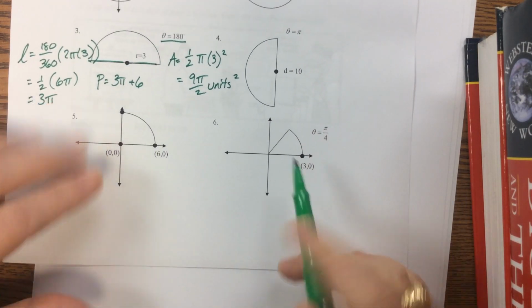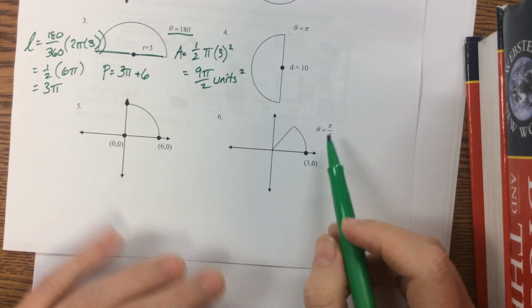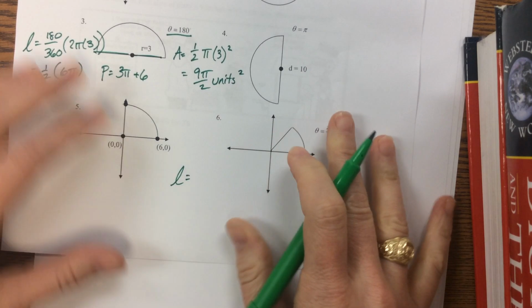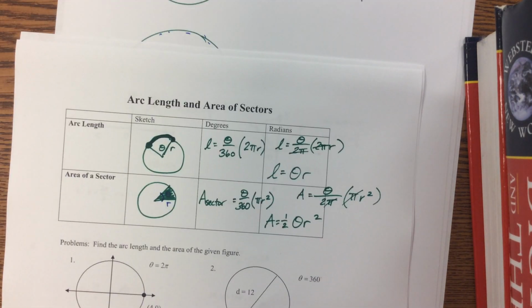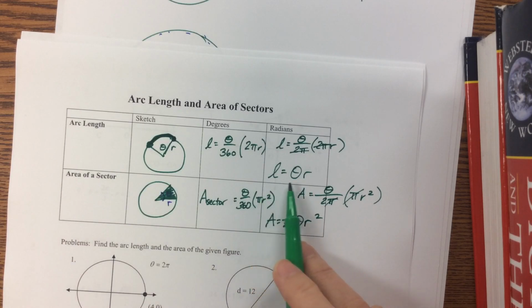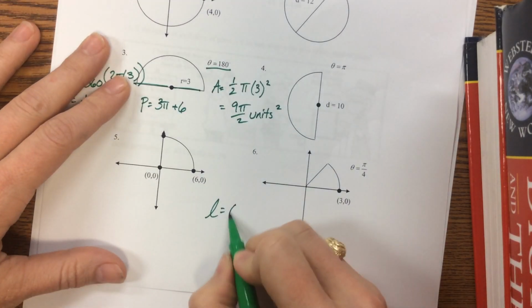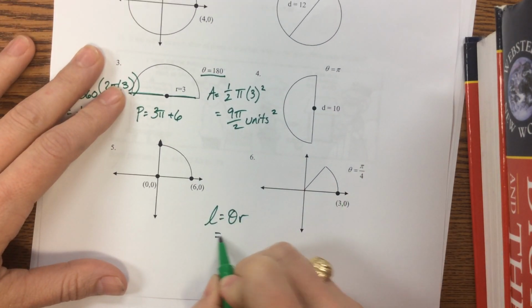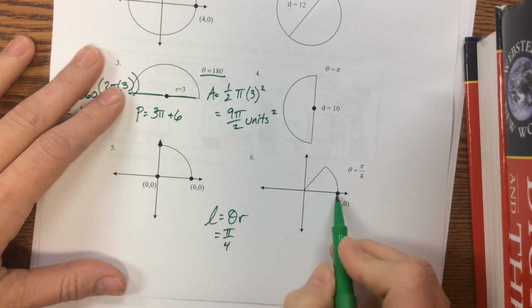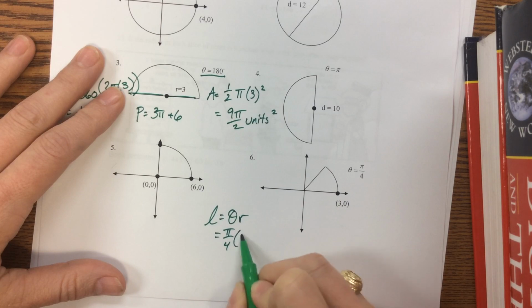Let's look at a slightly different one. So here's number 6. They've given it to us in radians. So I'm going to use my radian formula. And my radian formula for arc length is just arc length equals theta r. They tell me theta is pi over 4. They tell me r is, well, I've come from 0, 0 to 3, 0, so it's 3.